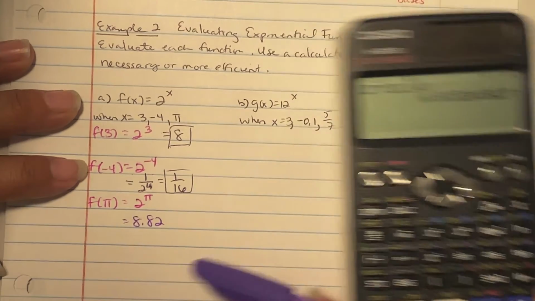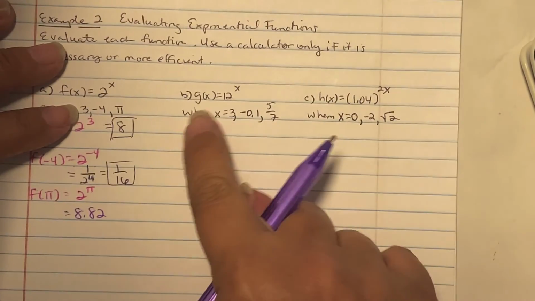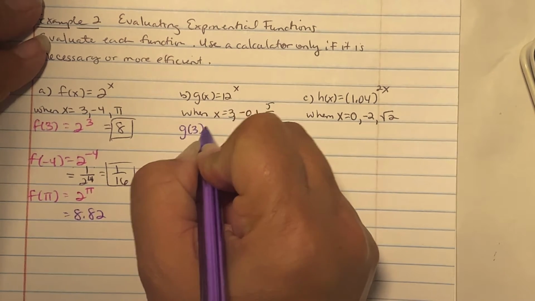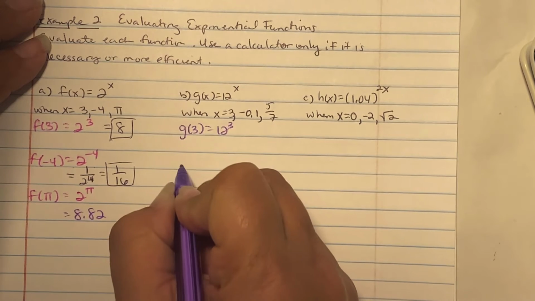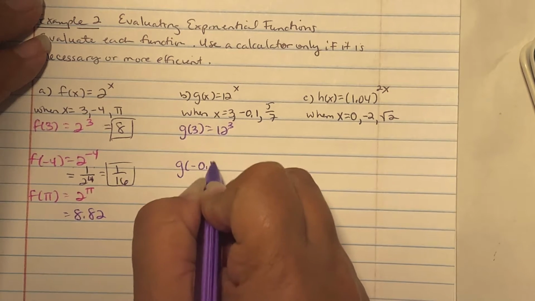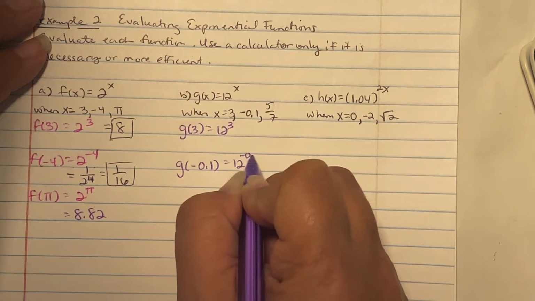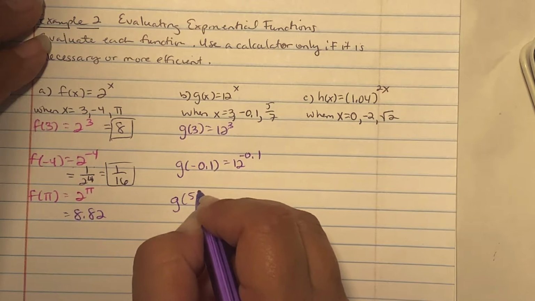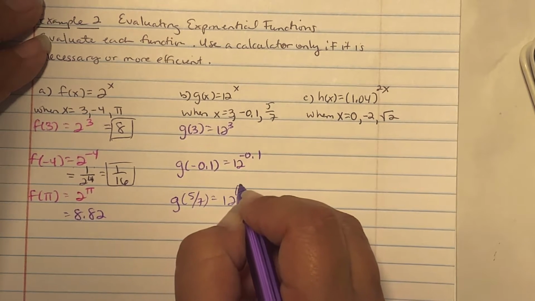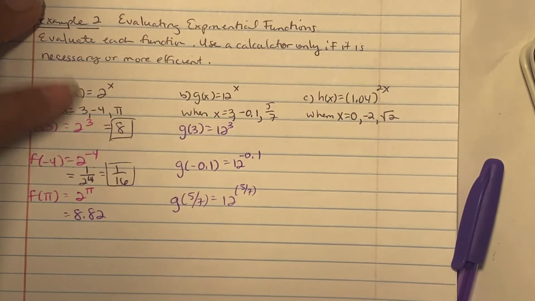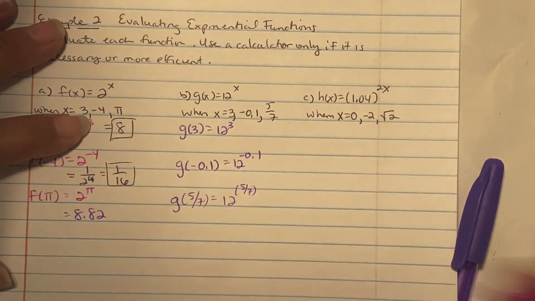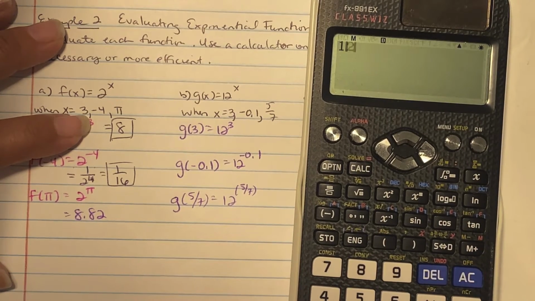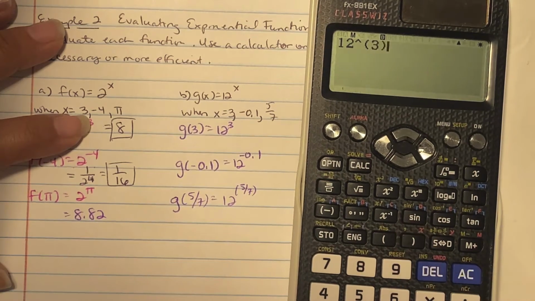On B, it says g of x equals 12 to the x. So we're going to say the same things. G of 3 is 12 to the third power. And we have g of negative 0.1, which is 12 to the negative 0.1. And then g of 5/7, so you have 12 raised to the 5/7 power. So the first one, it's 12 times 12 times 12. So we're going to do 12 to the third. We get 1728.